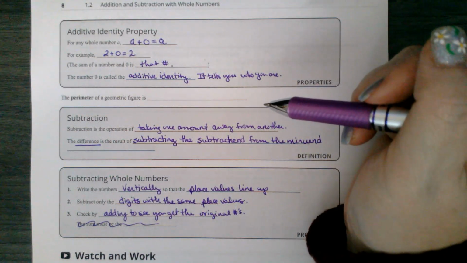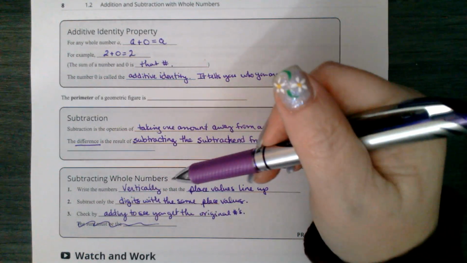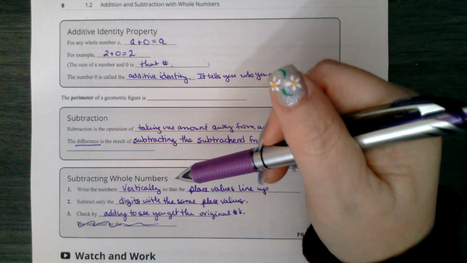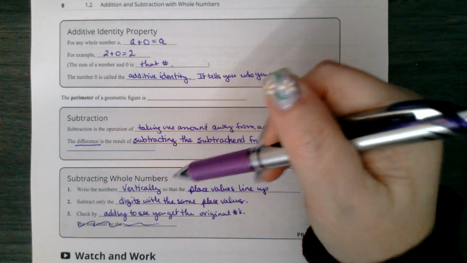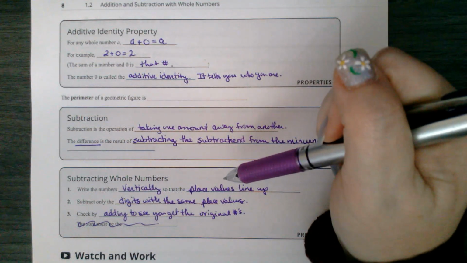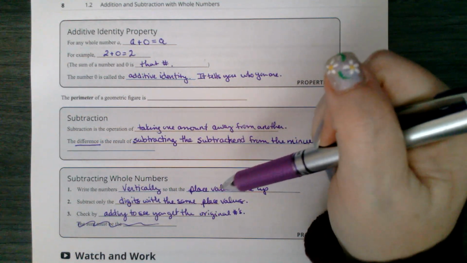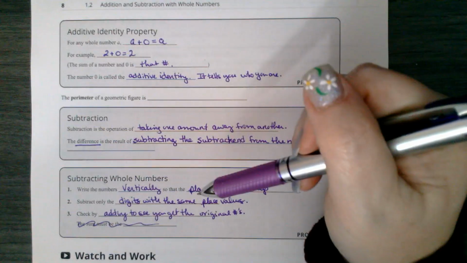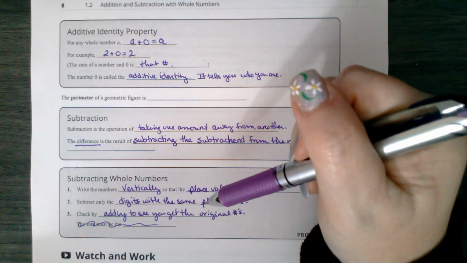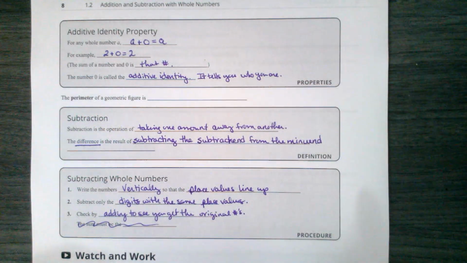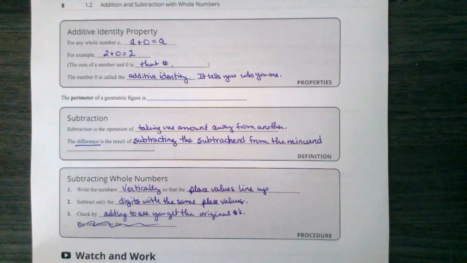If you want to do it the long way, you would line them up vertically, place values lined up, and subtract only the digits with the same place values. You check by making sure that you get the original numbers when you add the two bottom ones up. You got to get the original one on top.